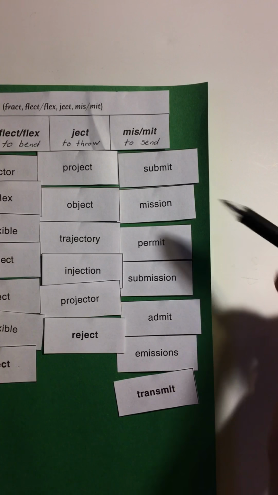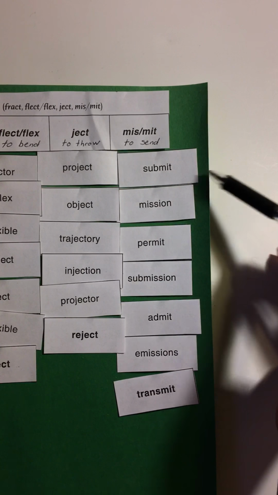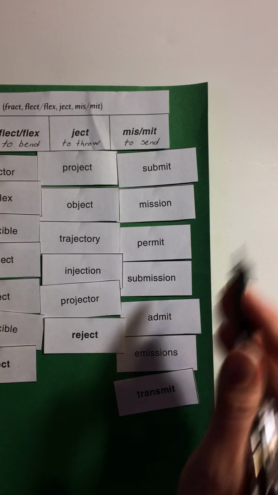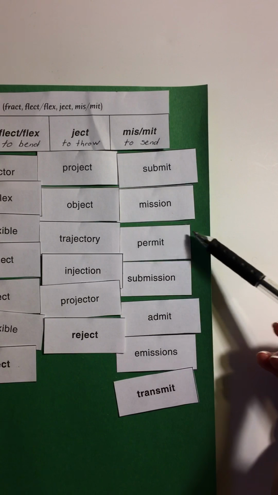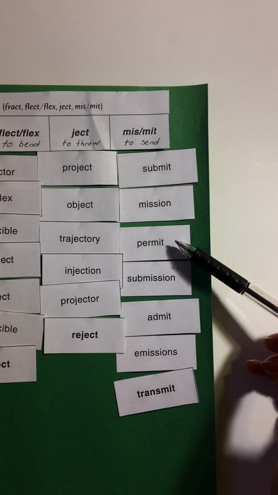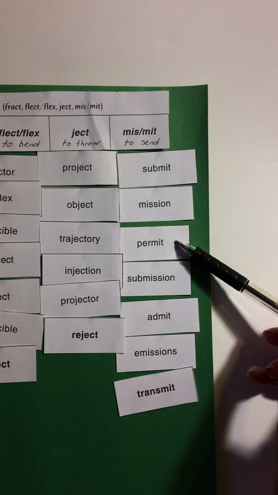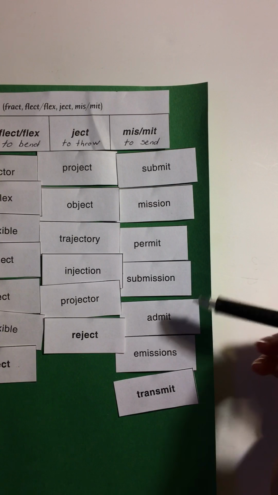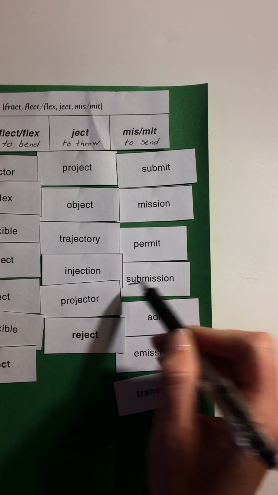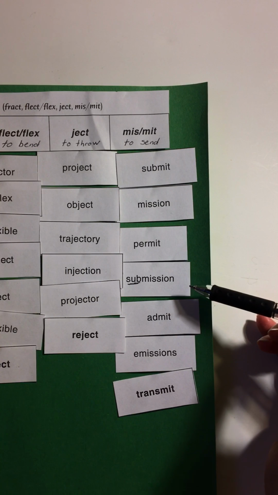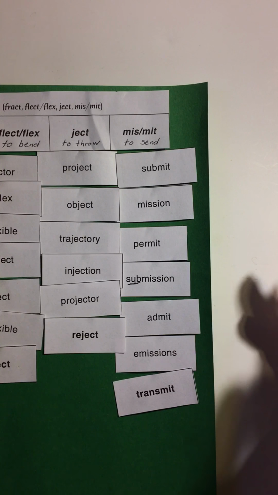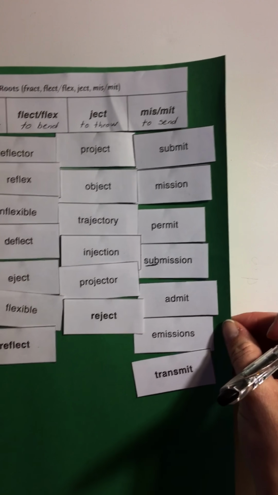Submit, you submit your paperwork. You send it to me. Mission is when you go off on your own and you're trying to do something. You have a goal. A permit, maybe you're sending to get permission to do something usually. Submission, sub, remember, means under. So submission means that you are letting something happen.